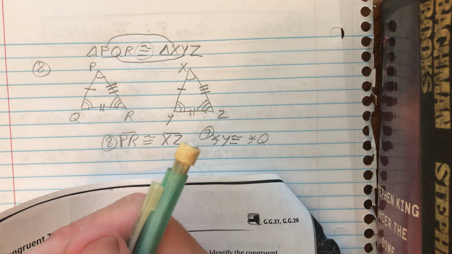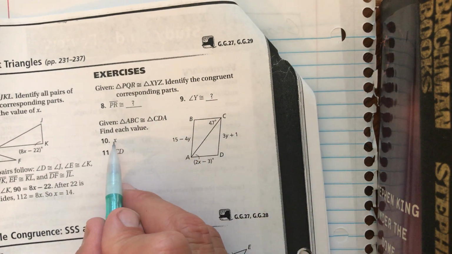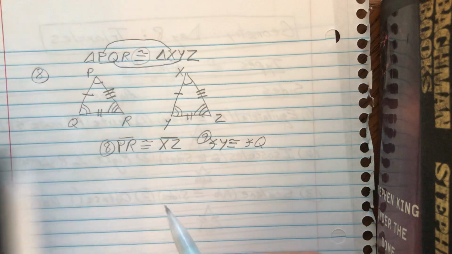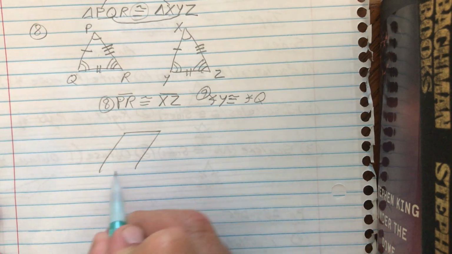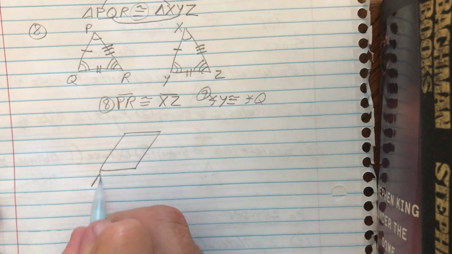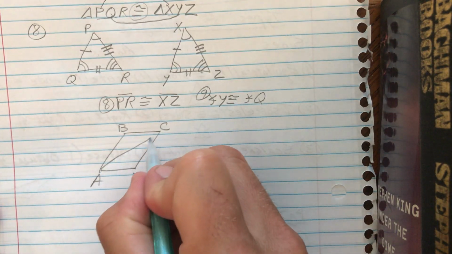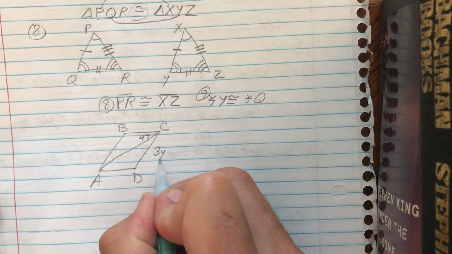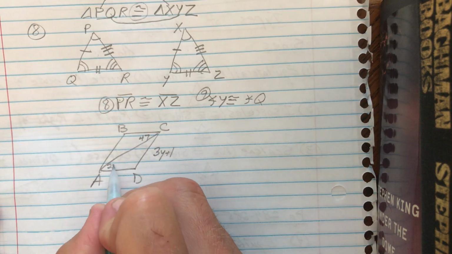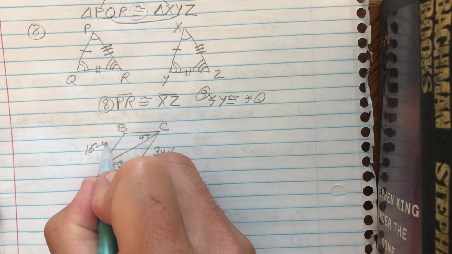Let's do a couple more. Number 10. So we have one more picture. It says these triangles are congruent, so it says find x. Let me take a few moments to draw this picture out for us. So it kind of looks like this, like a parallelogram, A, D, B, C. This is 47. This is 3y plus 1. This is 2x minus 3. And this is 15 minus 4y.